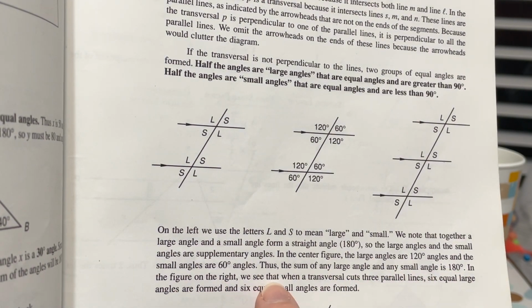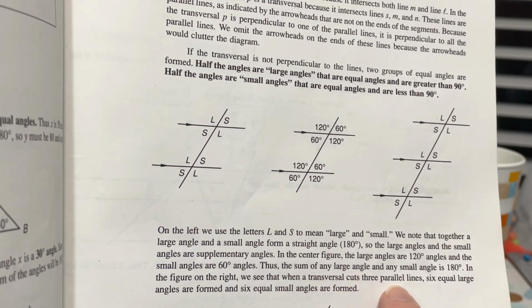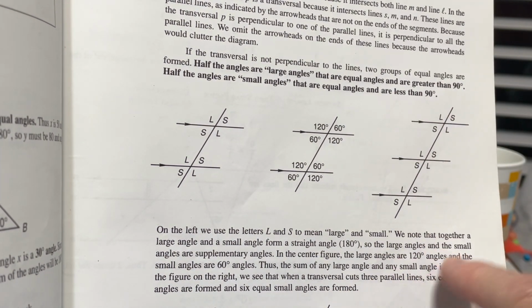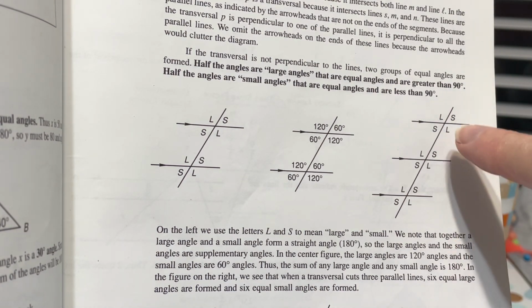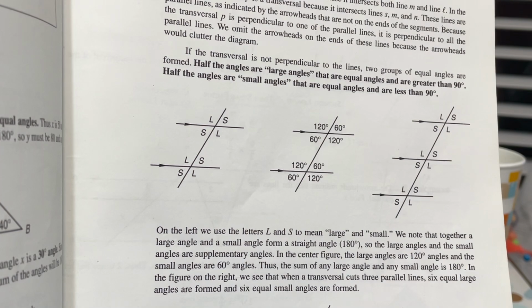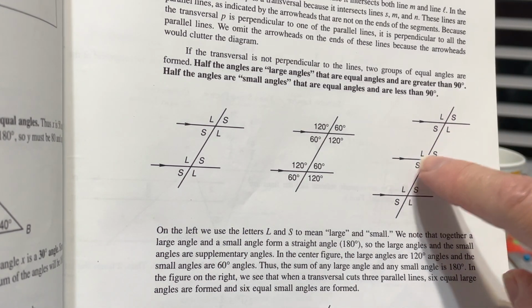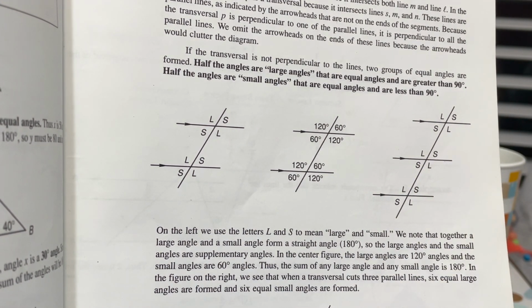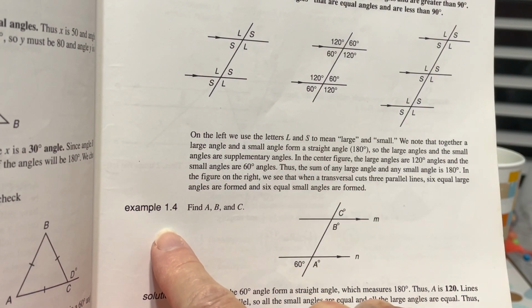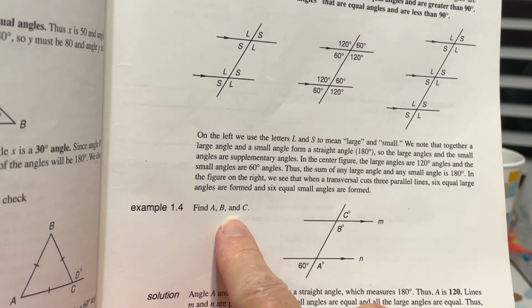In the figure on the right, we see that when a transversal cuts three parallel lines, then 6 equal large angles are formed. So basically 1, 2, 3, 4, 5, 6 equal large angles, and 1, 2, 3, 4, 5, 6 equal small angles.